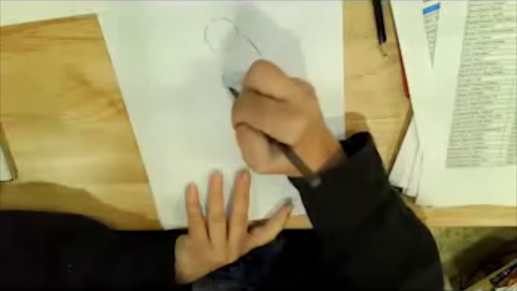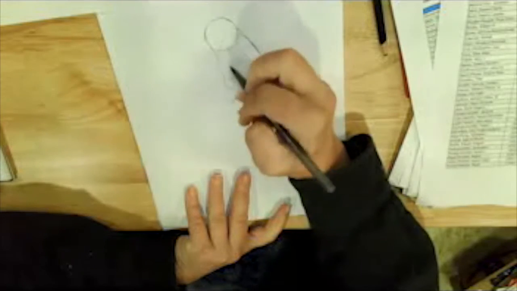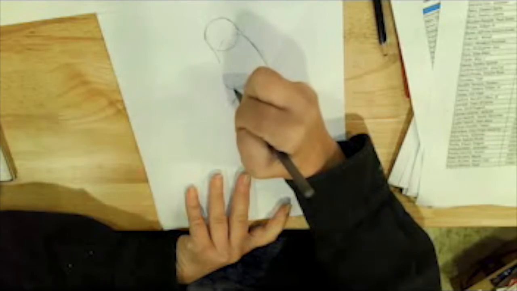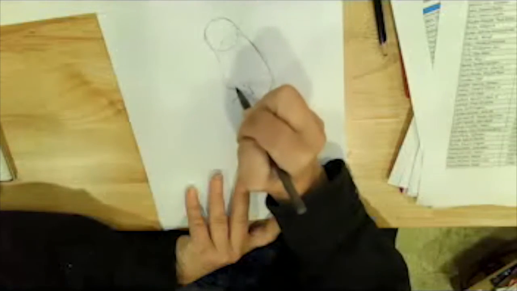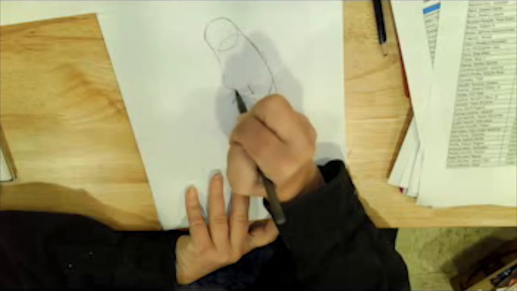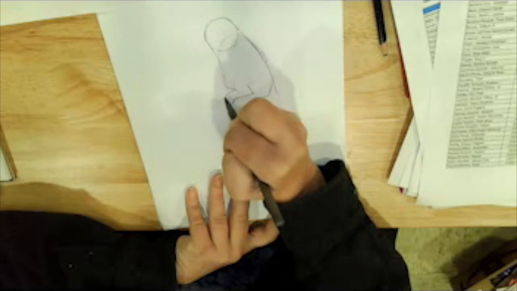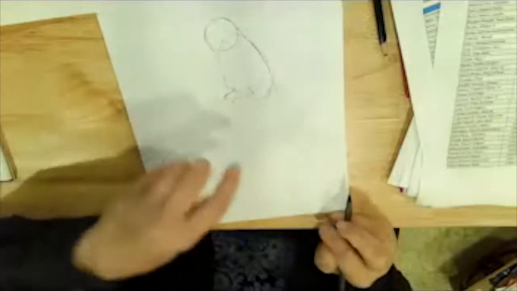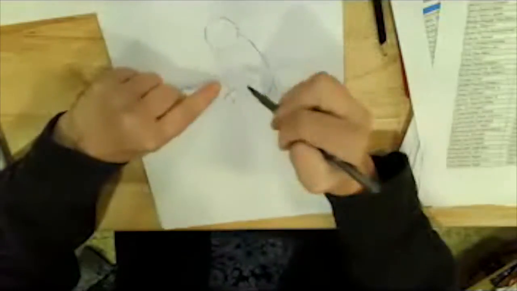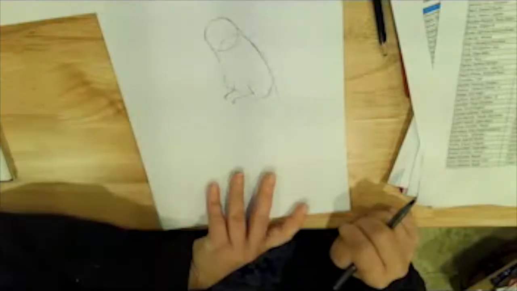And this other leg, I won't be able to see this part if I want it to look like it's standing right. So I'm going to imagine that part back there, but what I'm really going to do is take that piece and just put the curve part. So the rest of the leg is back behind the bird. I can't see it, so I don't have to draw it.